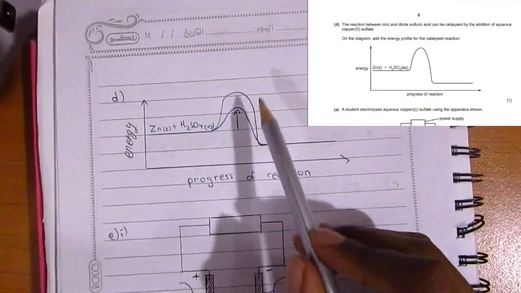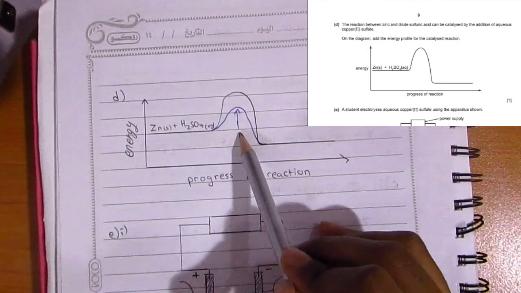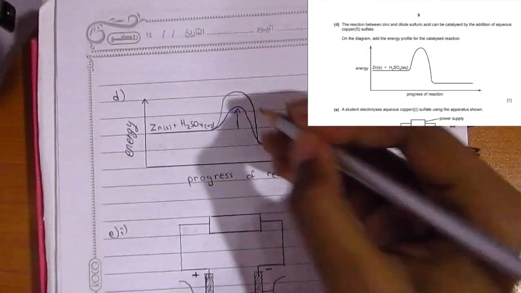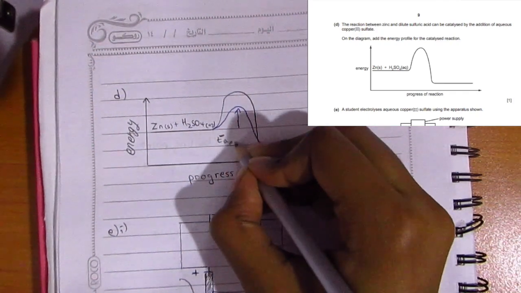Anyways, for part D, this is what the activation energy would look like if we had a catalyst. Like we said, it increases the rate of reaction without being used up. So a way for it to do that is to lower the activation energy.